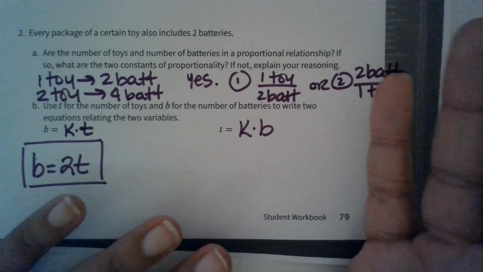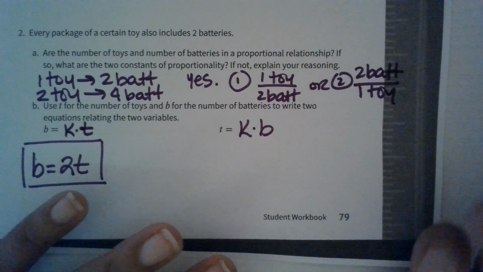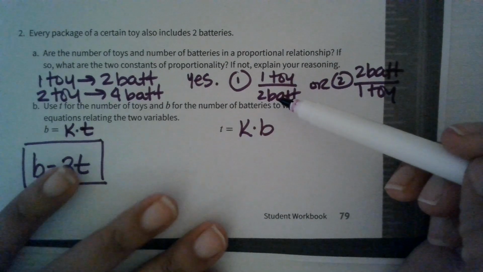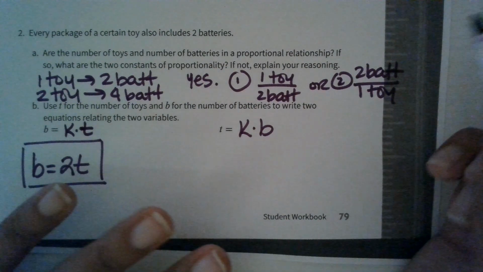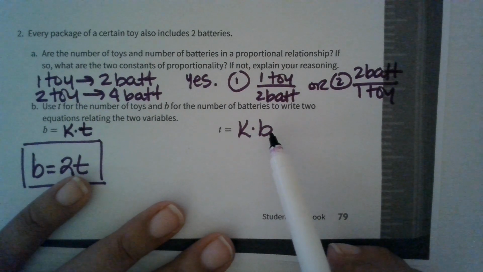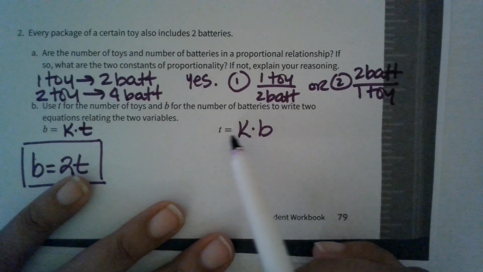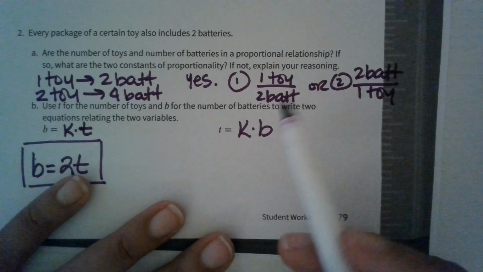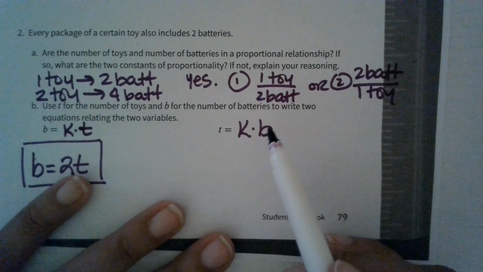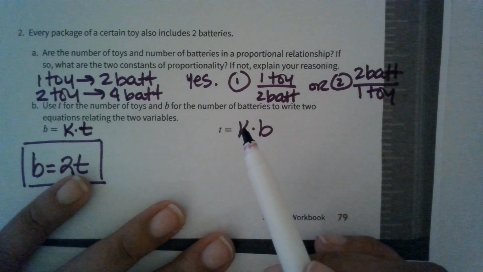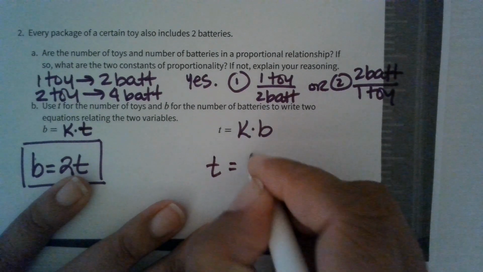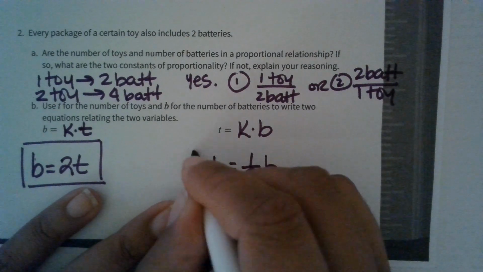Well, 1 divided by 2 is 1/2, which is the same as 0.5. Meaning, half of a toy, which again, that doesn't make sense, right? As realistic as it sounds, half of a toy times 1 battery should equal that. I mean, that doesn't make sense. So now if I put in 2 batteries, B is 2 batteries times your 1/2, that gives you 1 toy. So you should have T equals 1/2 B.